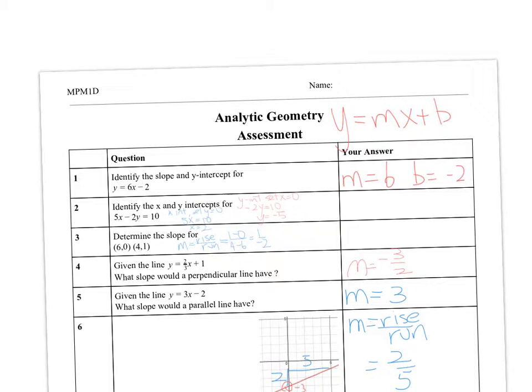Okay, beginning on the first page, our first question was to identify the slope and y-intercept for this equation. If you recall, our slope-intercept equation is y equals mx plus b. So the m would be found in front of the x, so m equals 6, and then the b will be found at the end, so negative 2. Remember that the 2 owns the minus.